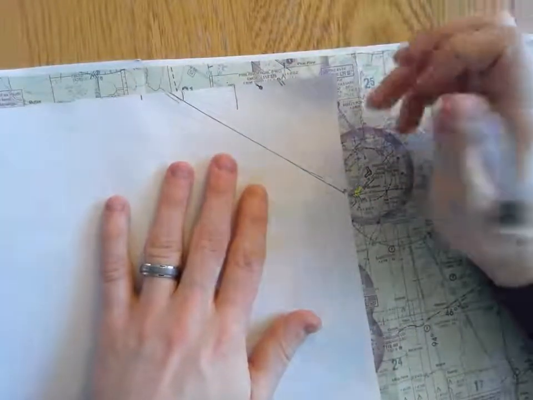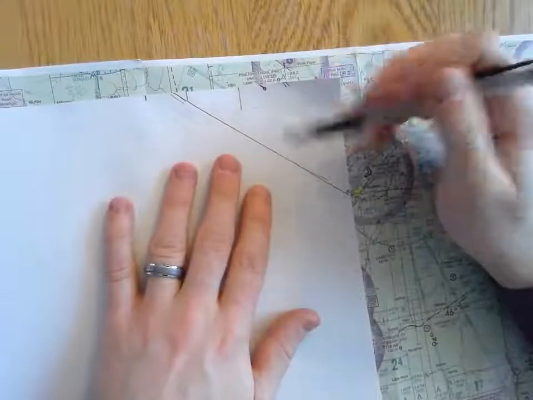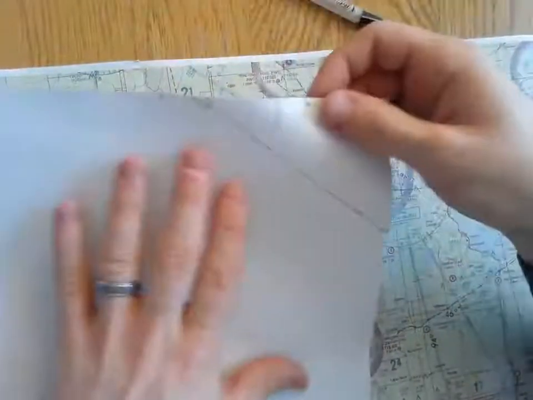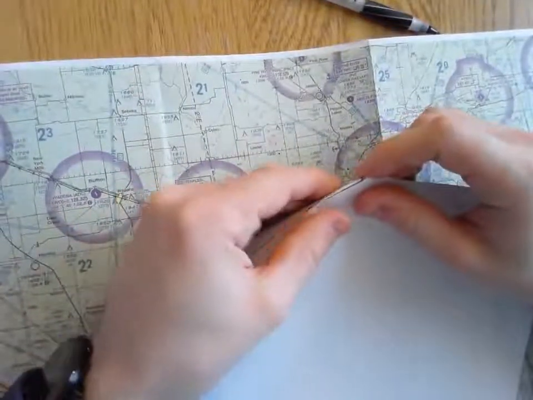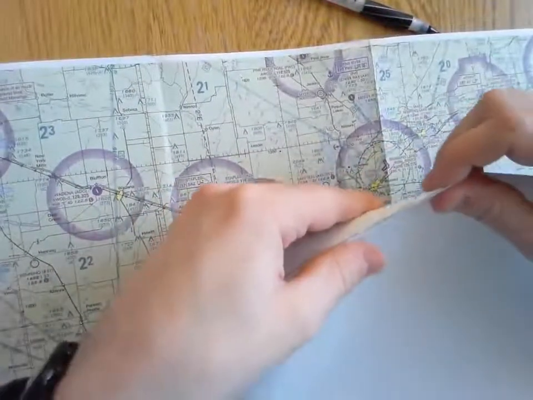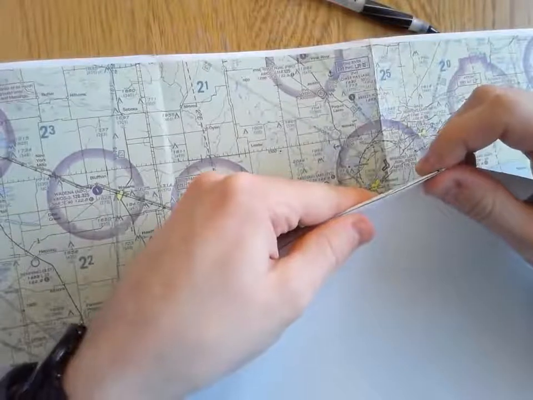Now there's a couple ways you can do this. You can take a pair of scissors and just cut this out, or you can fold it the best you can. So I'm going to try to fold this piece of paper along this line that we drew.